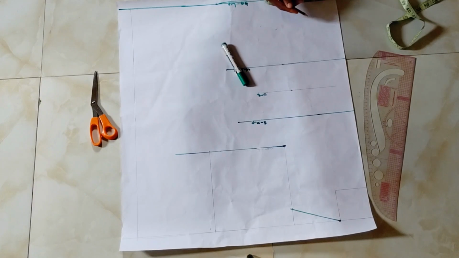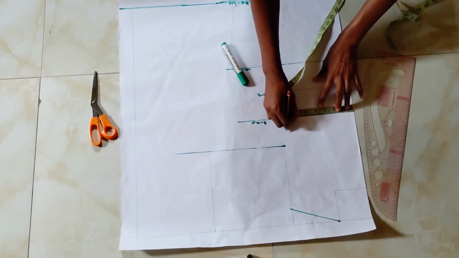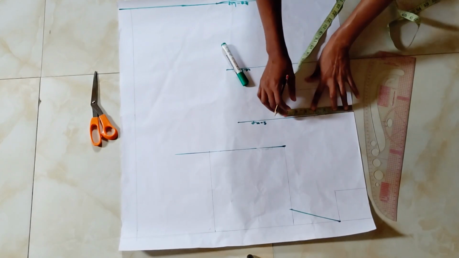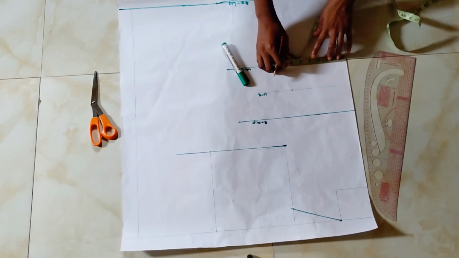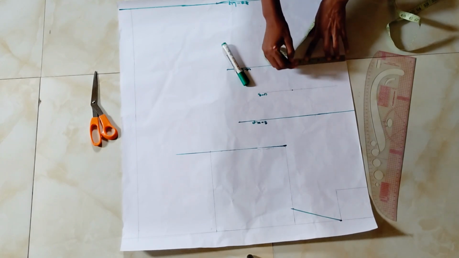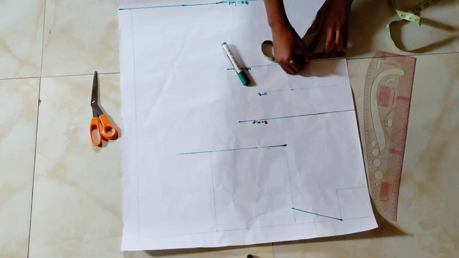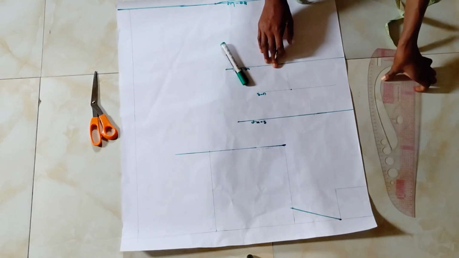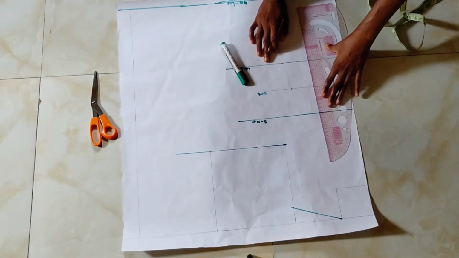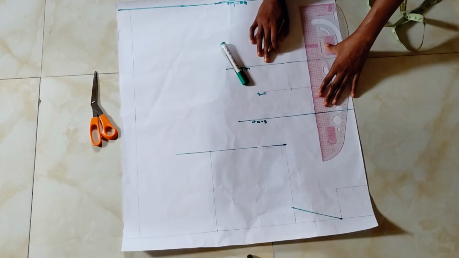Now I'm going to put my nipple span. That's my dart line. Some people know it as the dart line, nipple to nipple. You try to get where your right nipple and your left nipple are, whatever you have there, you divide it into two. That will give you your nipple span.